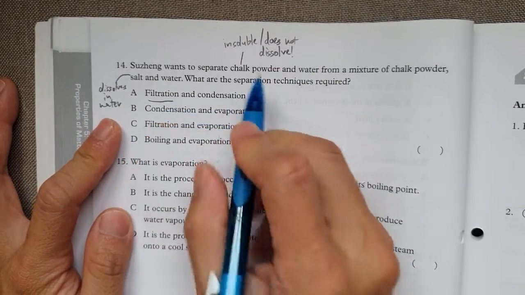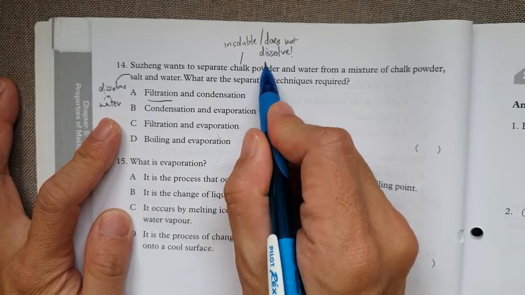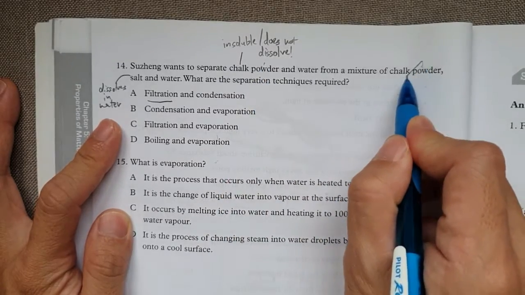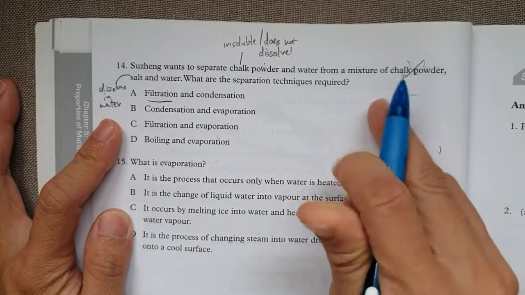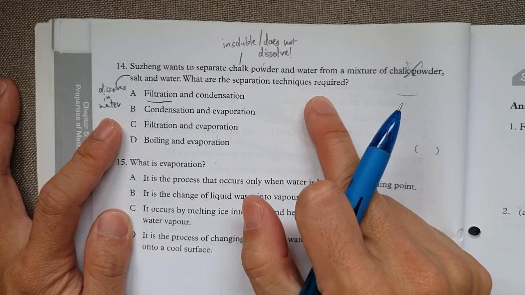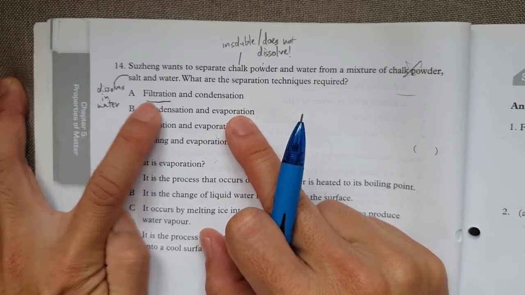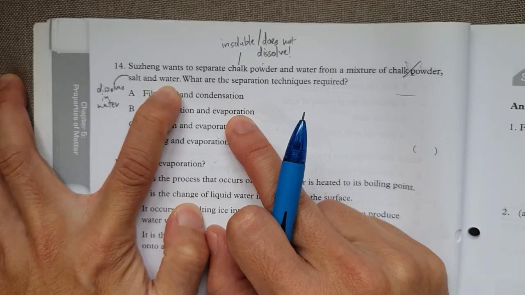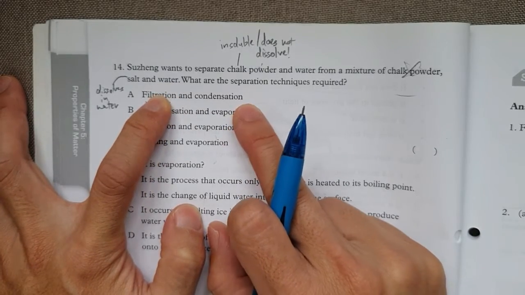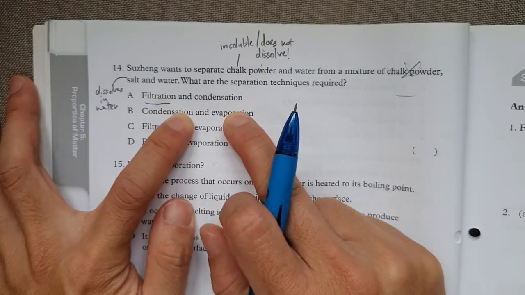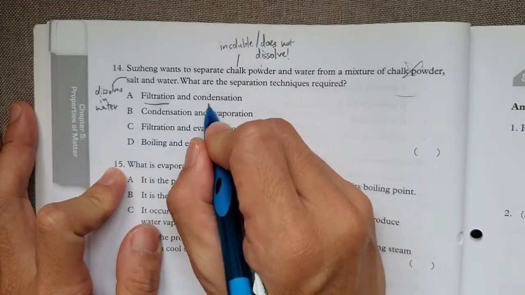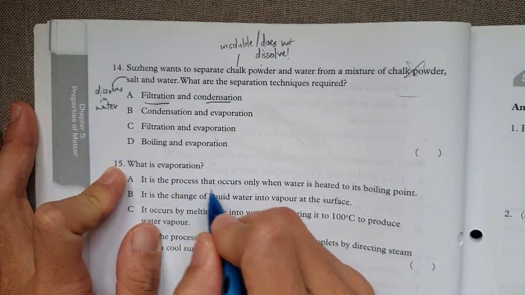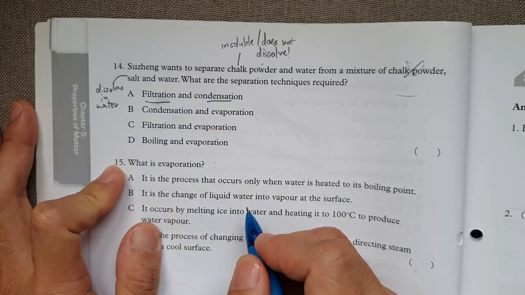So I carry out filtration. It will help me get out the chalk powder. Then after that, I am left with salt and water. So in order to get the water out, I will need to evaporate it, and then I will condense it. So my answer will be A, filtration and then condensation.